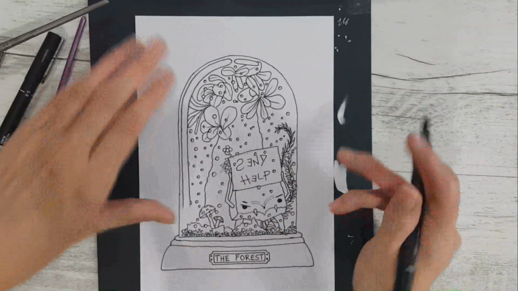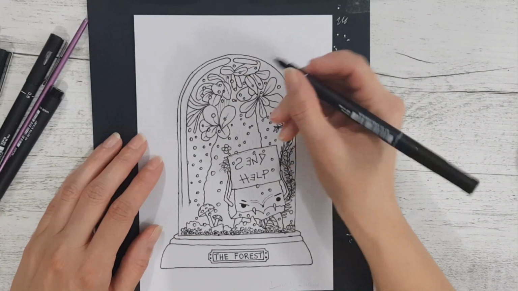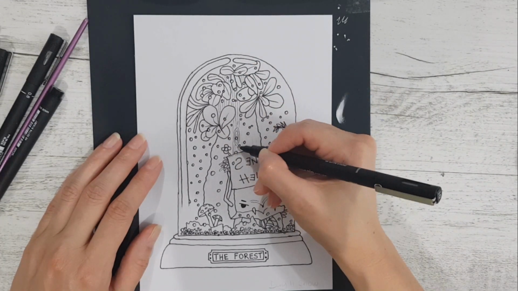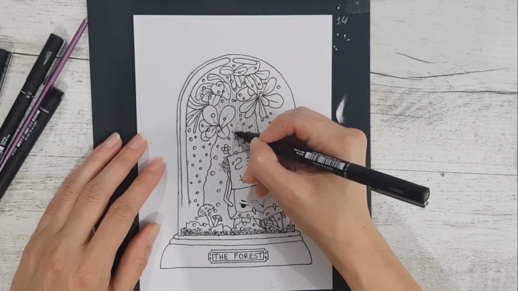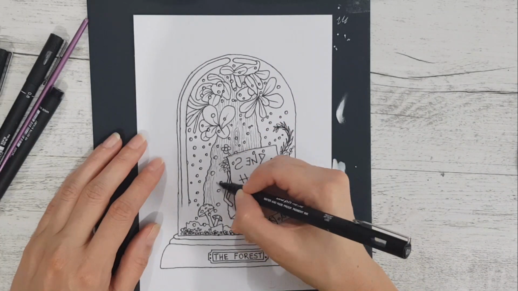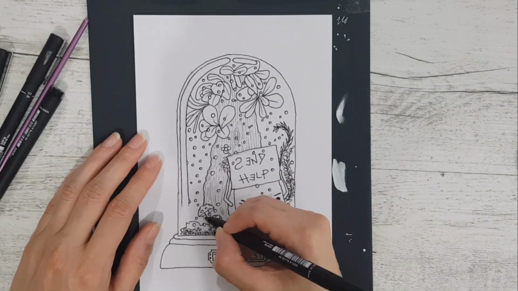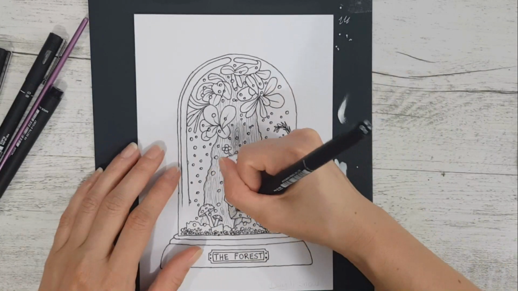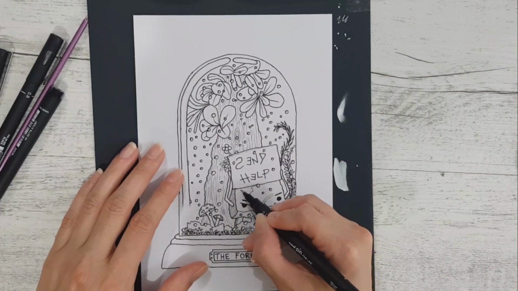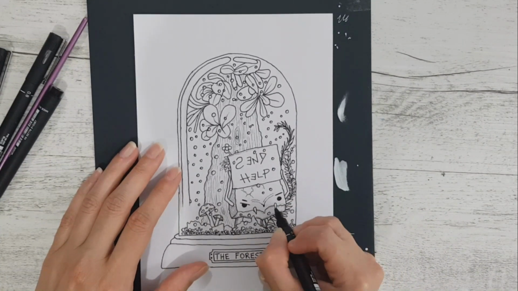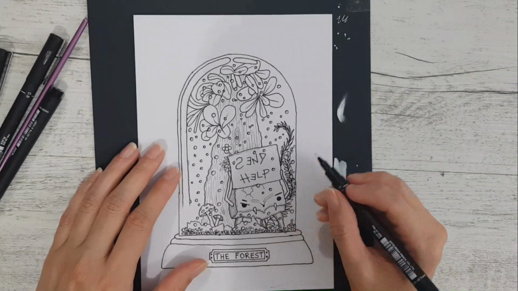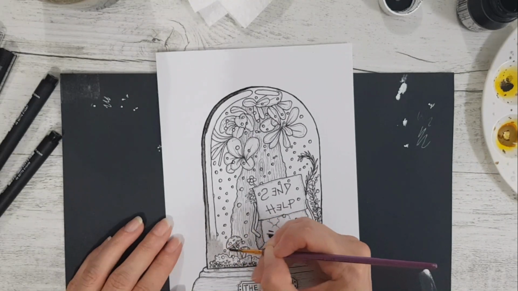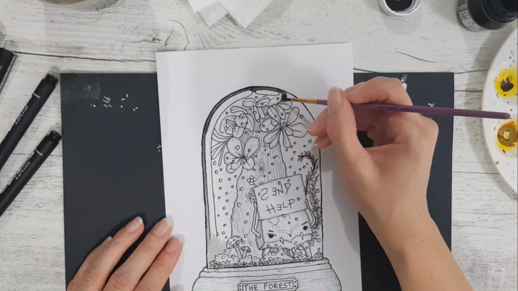So that's where I was going with this particular piece, and I didn't know how I was going to do the terrarium, what was going to be in it, so I just did one big chunky log with a bunch of leaves up the top, with a few flowery type leaves and a few other random shaped leaves.